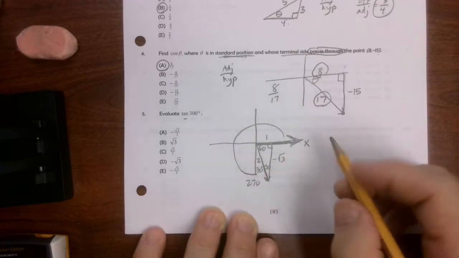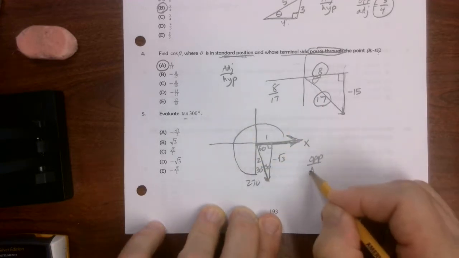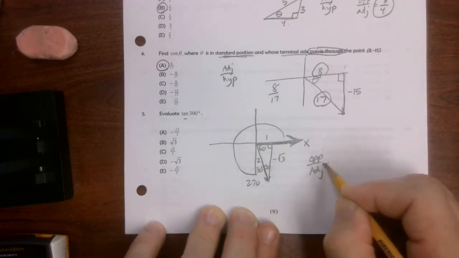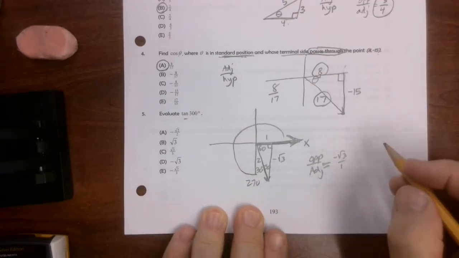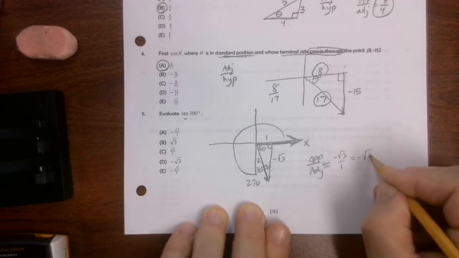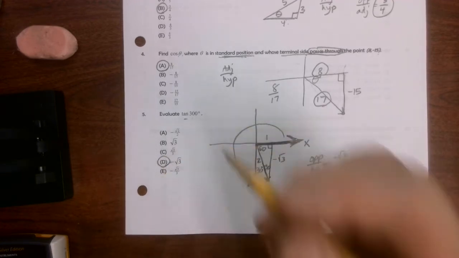So what would tangent be? Well, tangent is opposite over adjacent. So that would be negative square root of 3 all over 1, which is just negative square root of 3, which is option D.